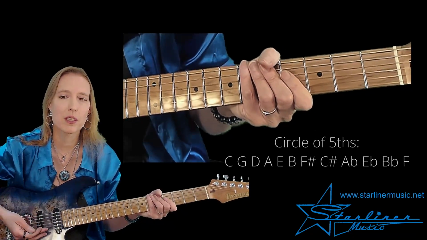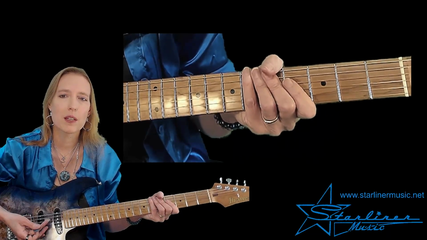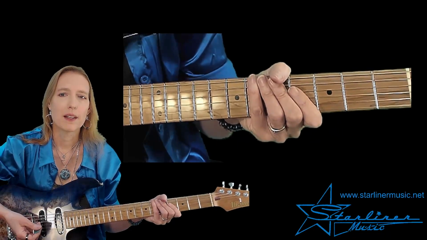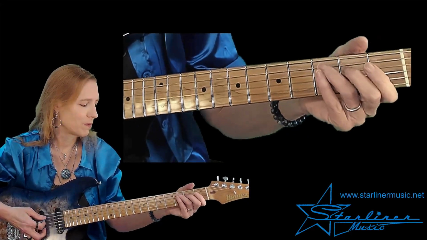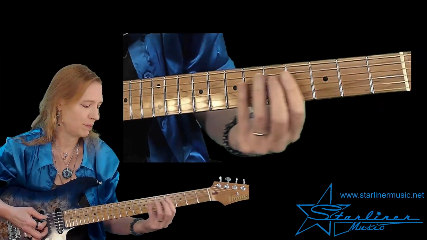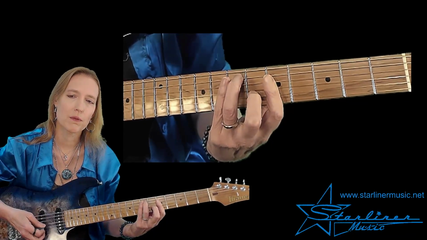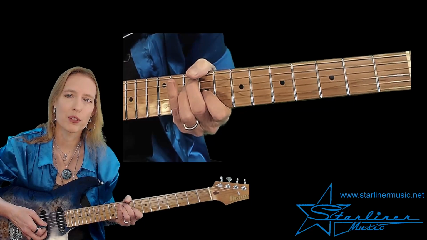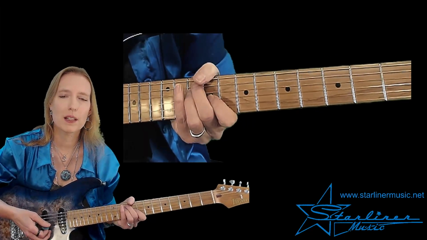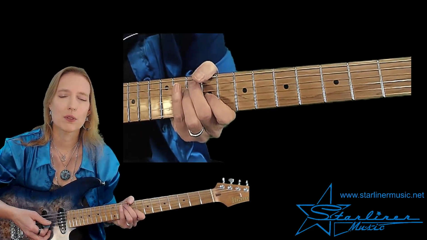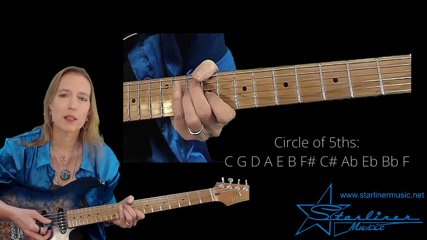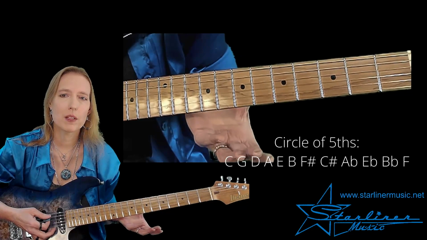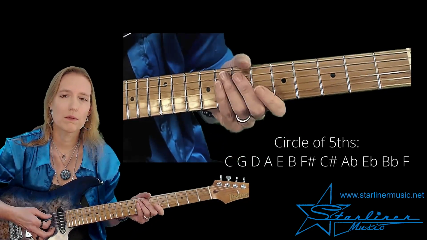So we start at C, and we play all 3 inversions of a C chord on strings 3, 4, 5, like this. Here's C, root position, 1st inversion, 2nd inversion. Then we go to the next root in the circle of fifths. That would be G.